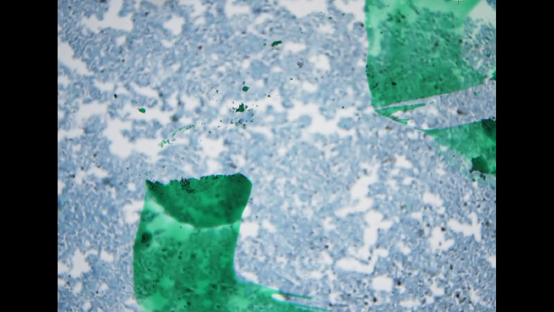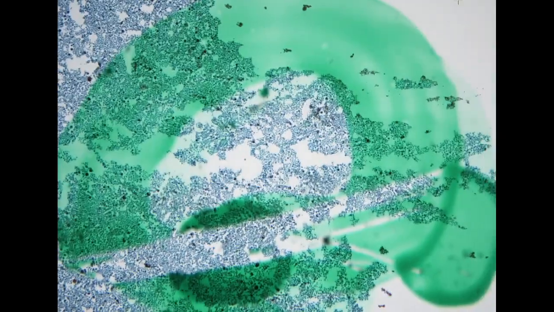So let's move to the effusion specimens, body fluid specimens. The first specimen is coming from a pleural effusion. The patient has a past history of lung adenocarcinoma.